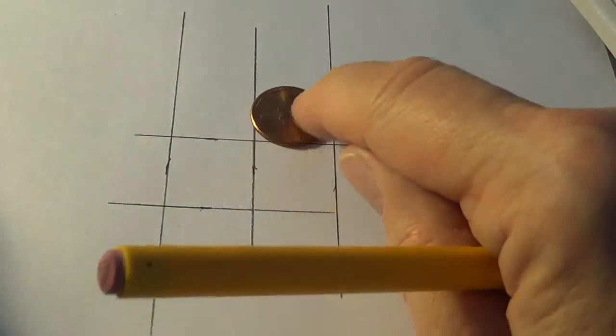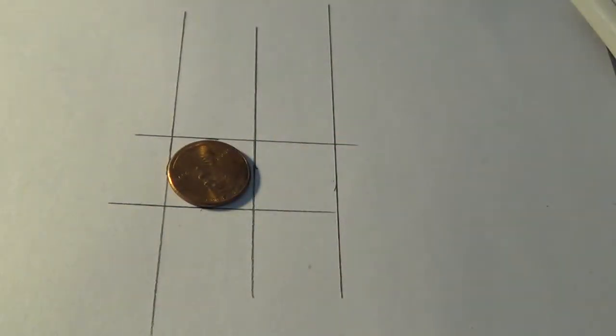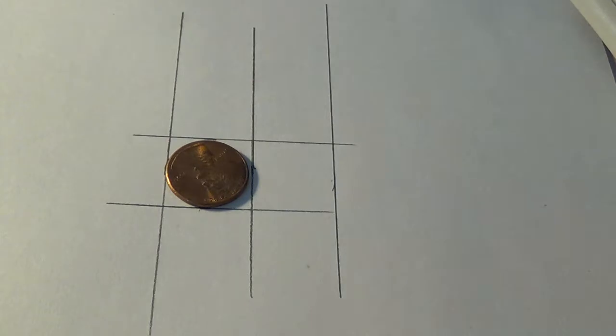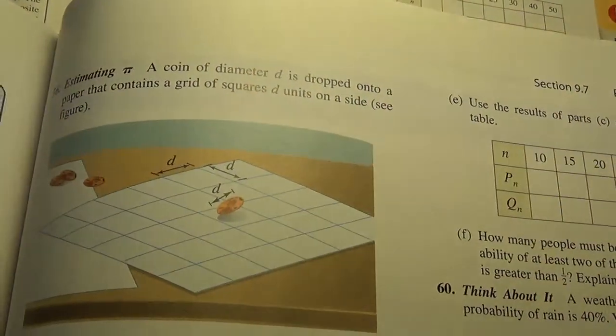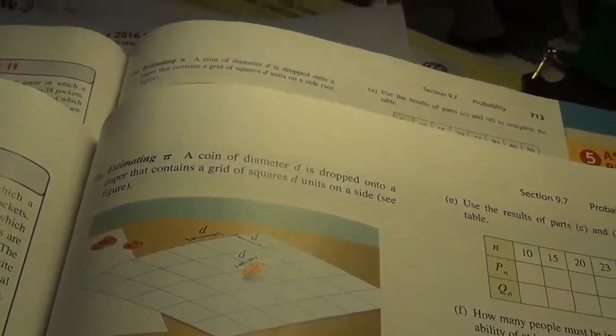Penny fits in there. I don't know, it might be alright. But anyway, you're going to create a grid that is very accurate, very straight, and will cover your whole paper. So the whole paper will have a grid on it, like the picture of this problem indicates.